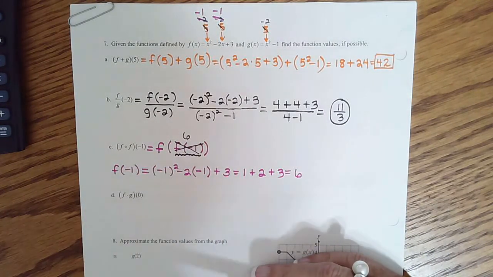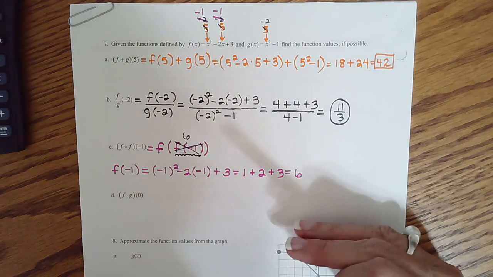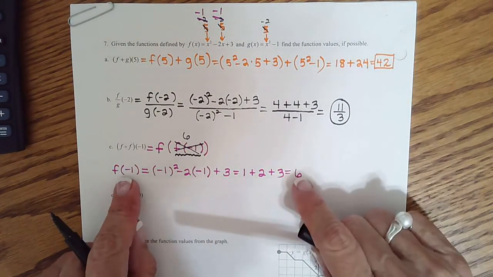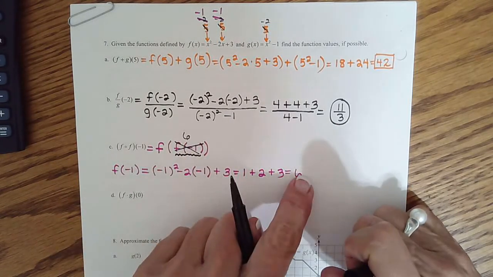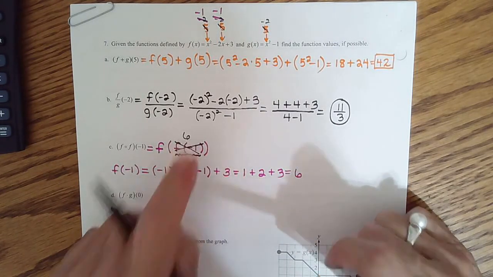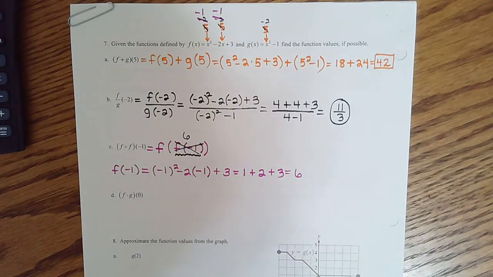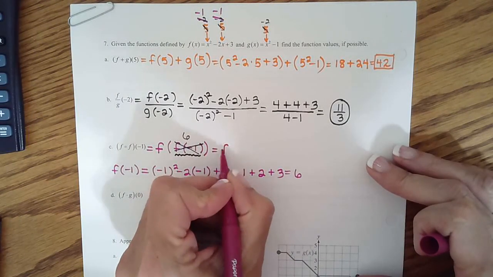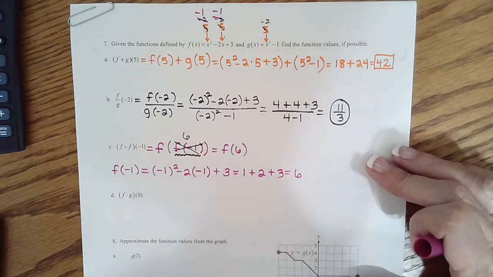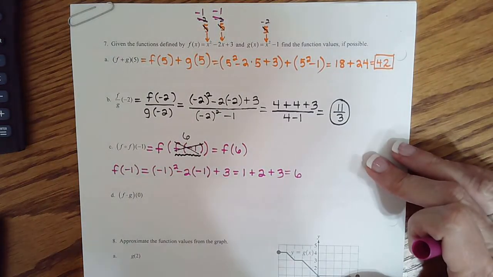And remember, we do this whenever there's a composition. I always tell students, think of it as substitution. Since these two are equal, I can take one out and substitute what is equal inside. So my last step is going to be find f of 6. And whatever I get for that, that's going to be my answer.